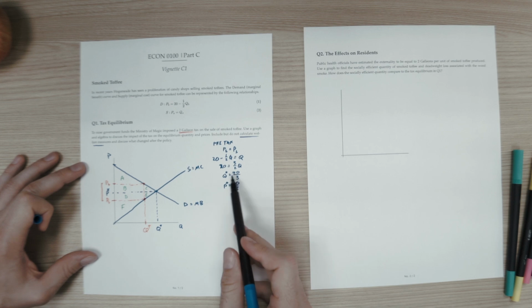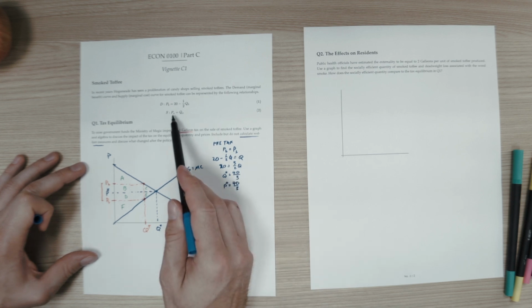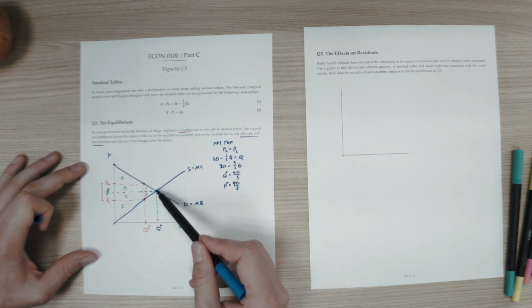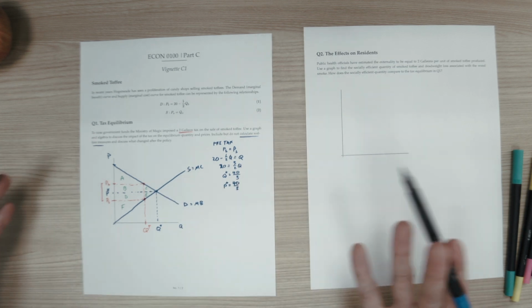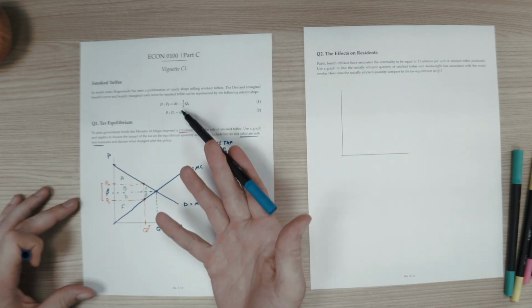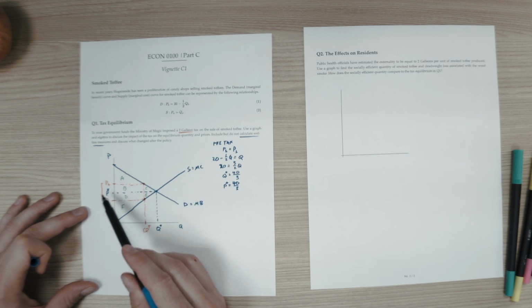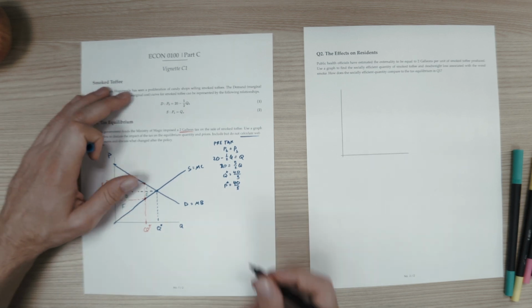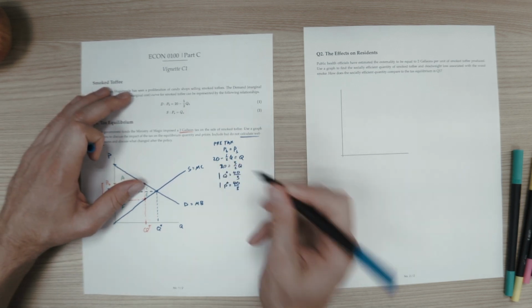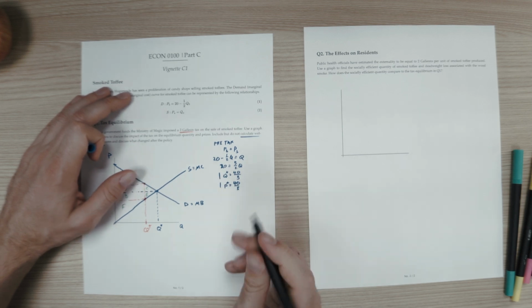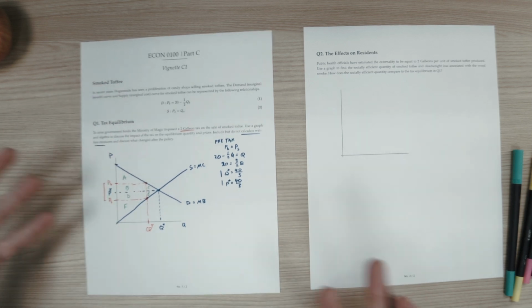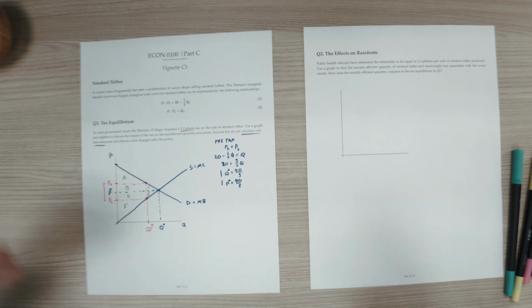Because all we're doing is taking the quantity, plugging it into the supply curve. So we just run the quantity up until it hits either of the two curves, but clearly the supply curve is the easier one. And then we find what the price is. Okay, so I'll just maybe label these. All right, nice. So we found equilibrium price and quantity.